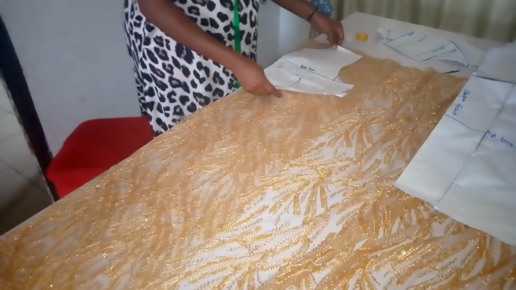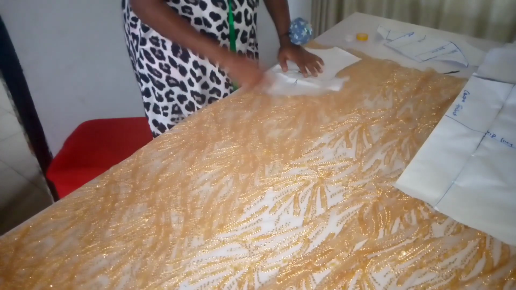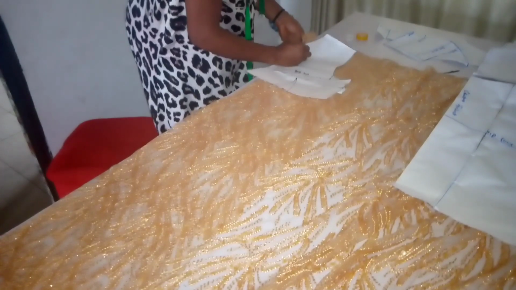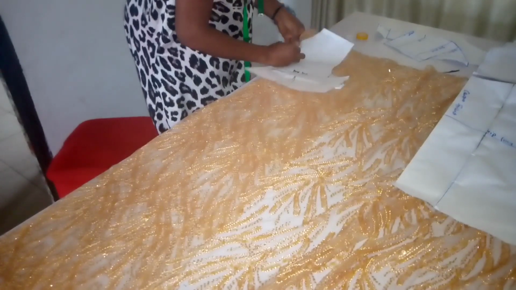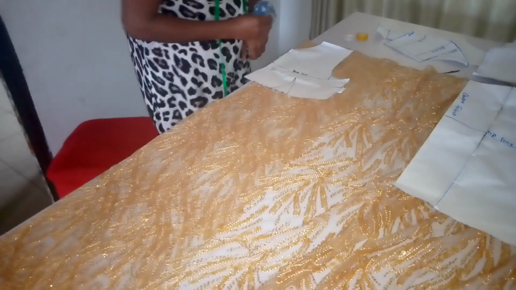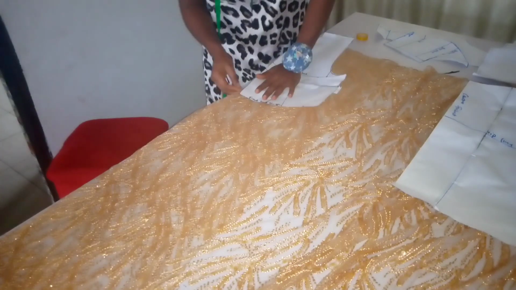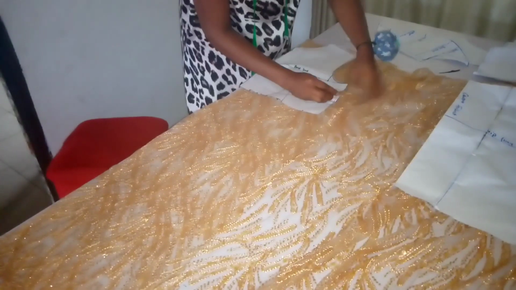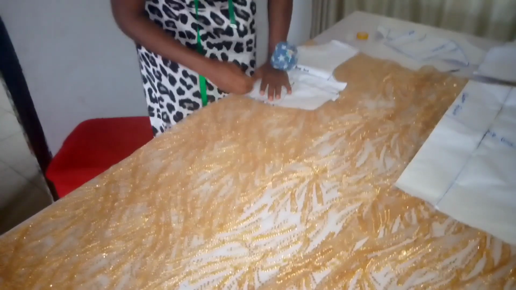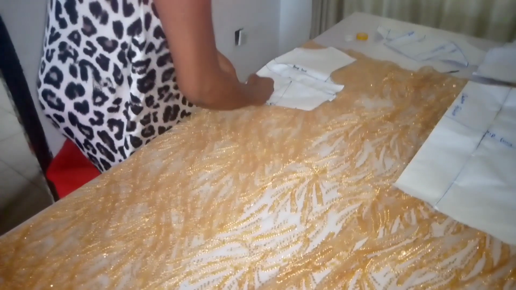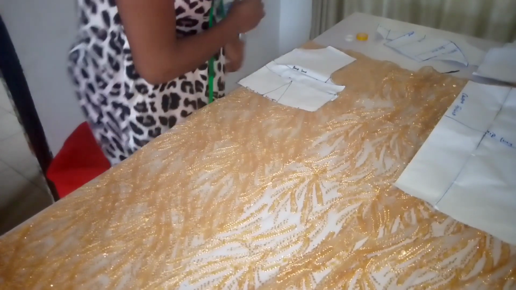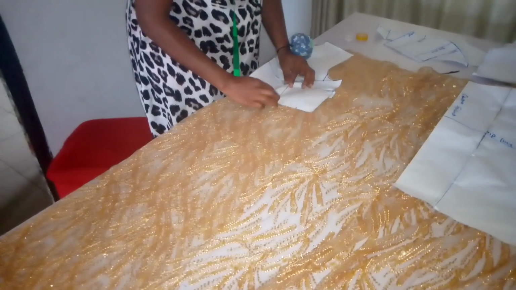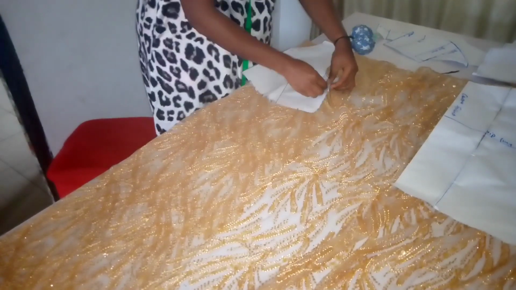First I'll cut out my bodice, guys. I'll use my pin to pin this all the way down. I'm cutting this on fold. I'm also going to cut the back the same way. I'm also going to close my waist dart, because I'm not going to be sewing a dart on this pattern, so I'm just closing out all of my darts.